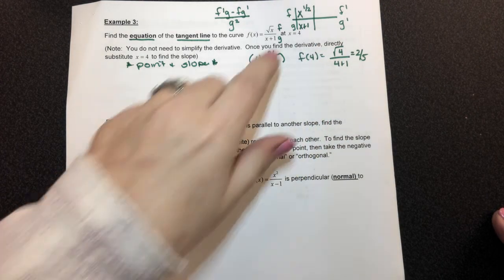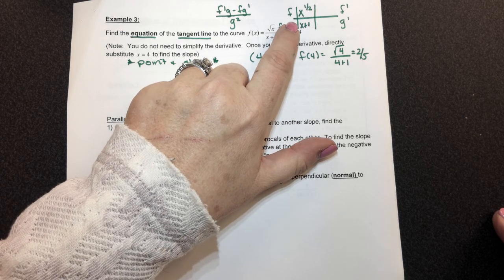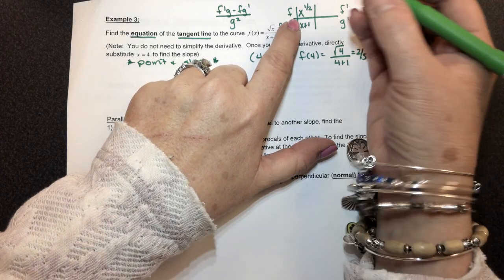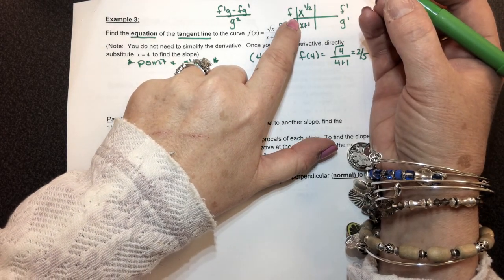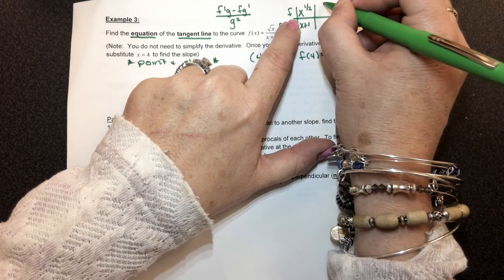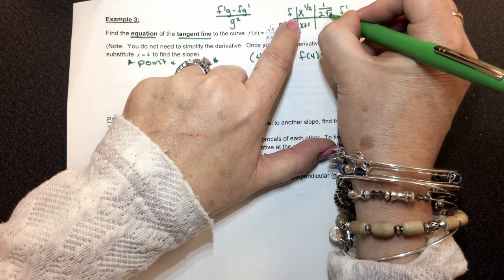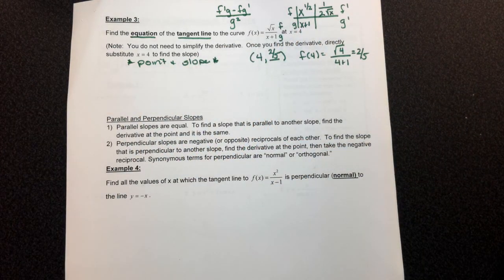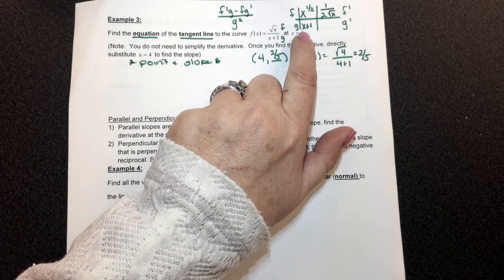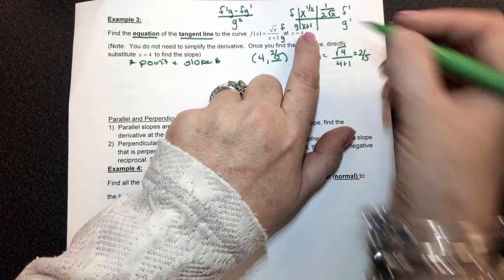So what is the derivative of x to the 1/2? We've done this how many times now? A lot. That's why it's one of those common ones that's easier just to remember because it comes up all the time. So it's going to be 1 over 2 x to the 1/2 for square root of x. You can leave it as x to the 1/2 if you want, or just write it as square root of x. What is the derivative of x plus 1? 1. So there's your g prime.